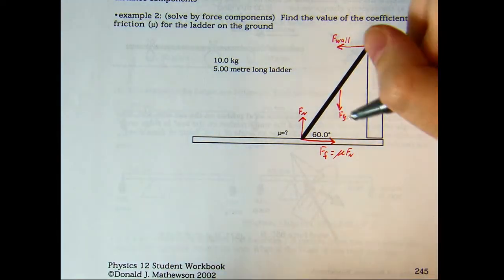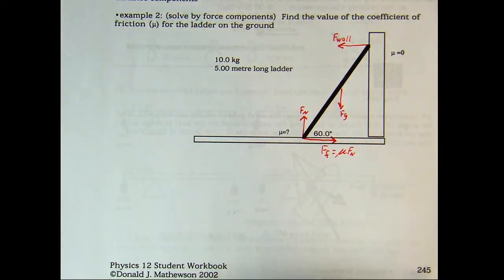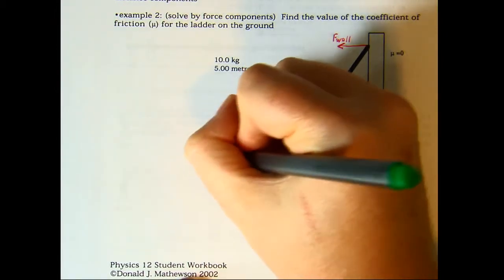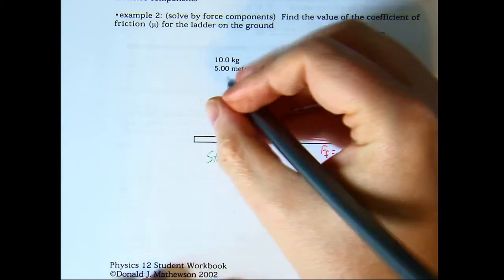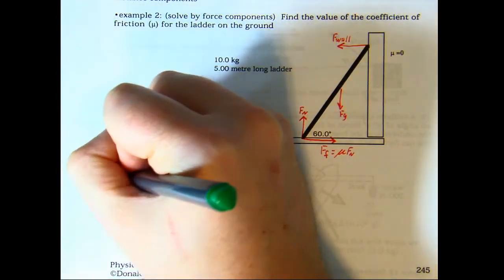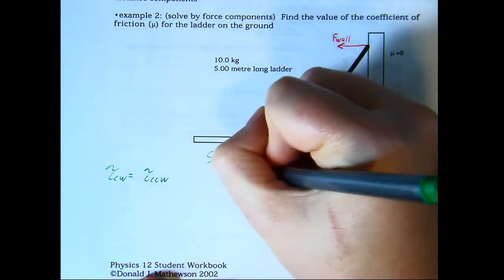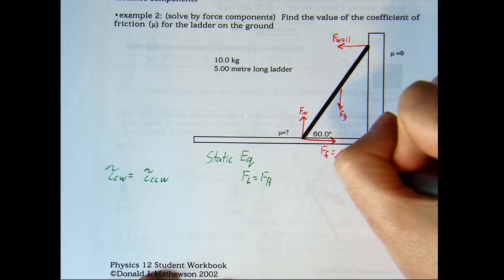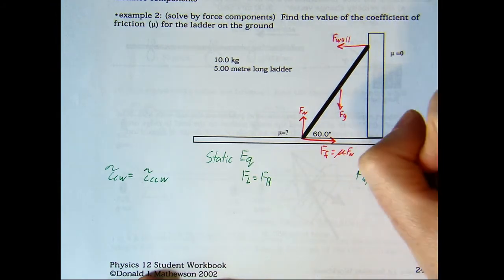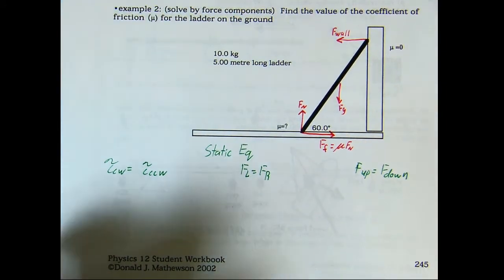but we don't know what the force of friction is, we don't know what Fn is, and so we have to use the fact that this thing is in static equilibrium to solve this. So we've got static equilibrium, and that tells us three things. It tells us that my torques clockwise are going to equal my torques counterclockwise, my forces left equal my forces right, and my forces up equal forces down. So we can set all of these things up right away.